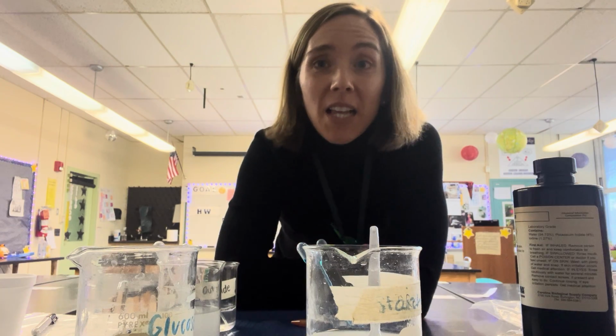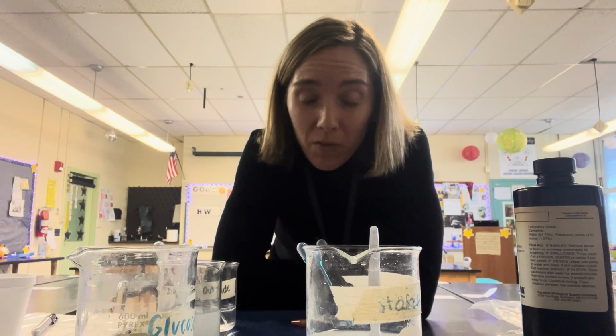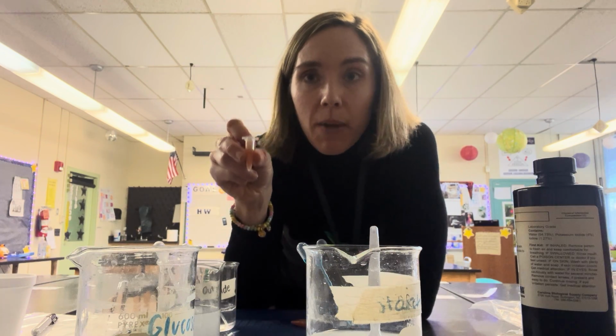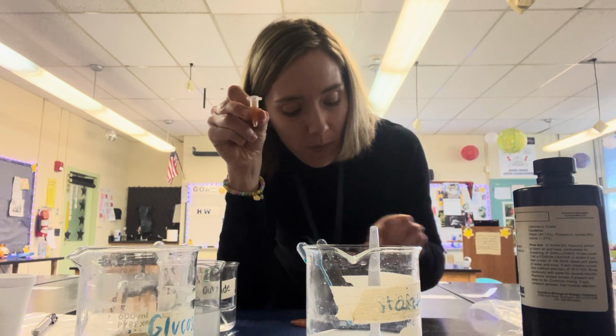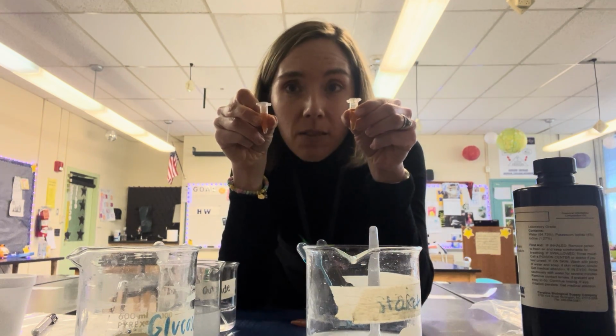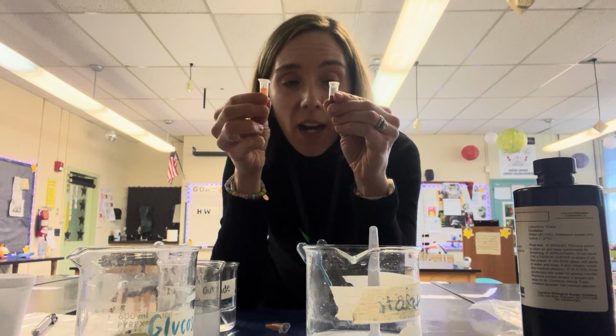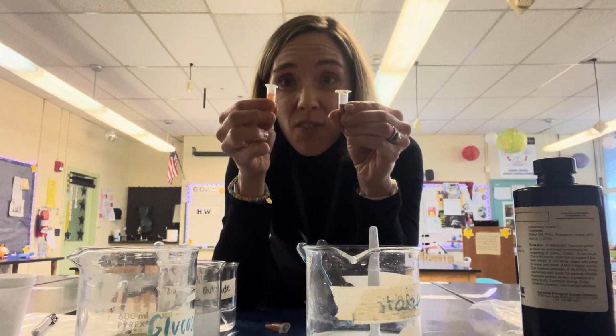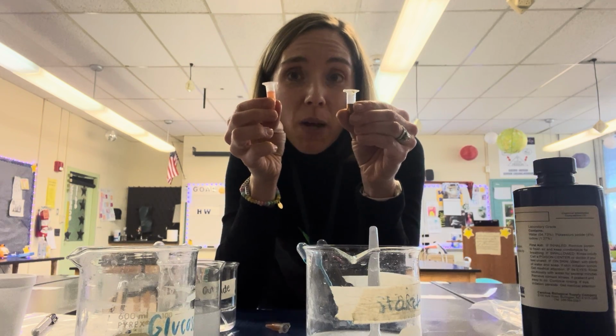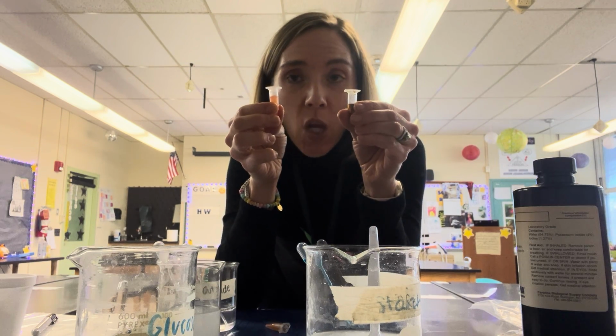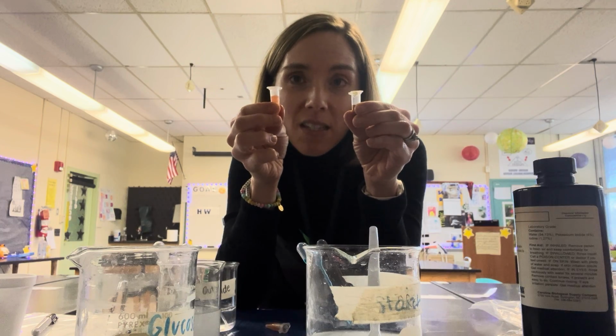So what do these findings tell us? They tell me that my glucose was able to make it out of the tube because the Benedict's reacted outside of the tube, but my starch could not. Inside the tube, there was still some starch there, which makes sense because it didn't leave, but there's also some glucose there as well, so not everything left. Hopefully this helps you understand this activity better.